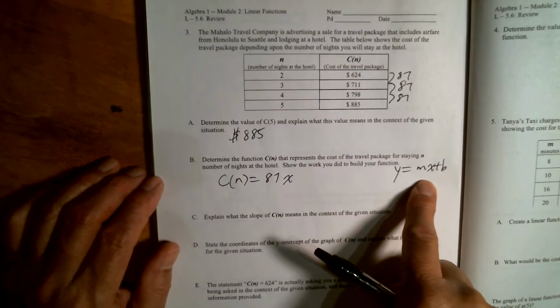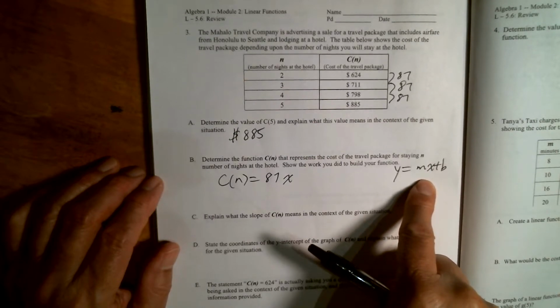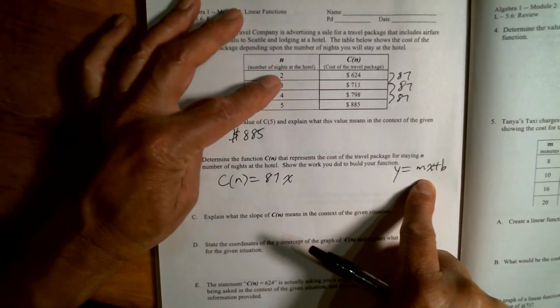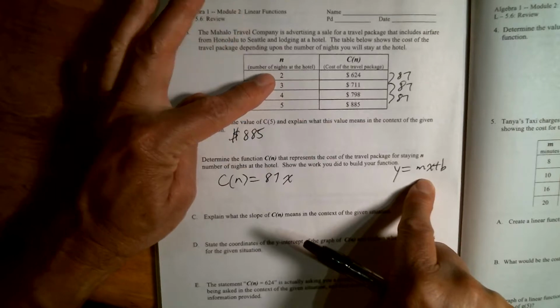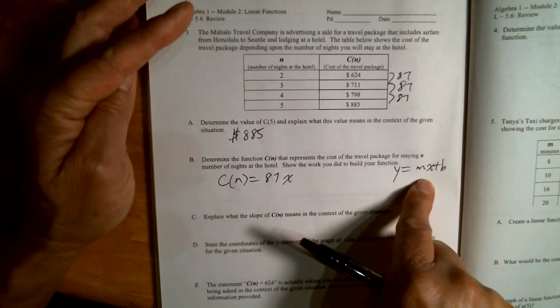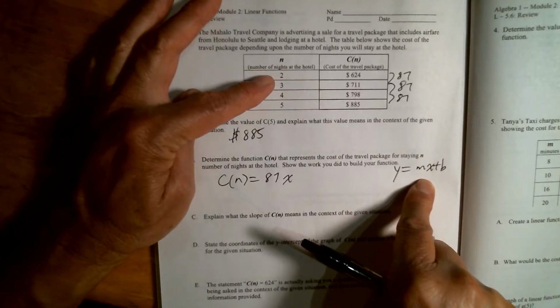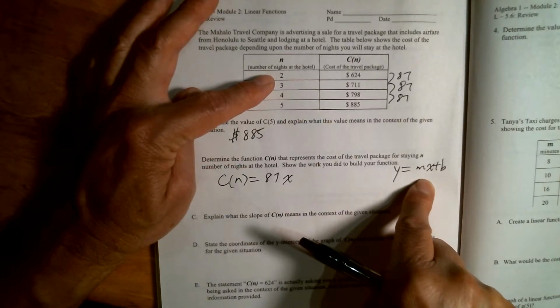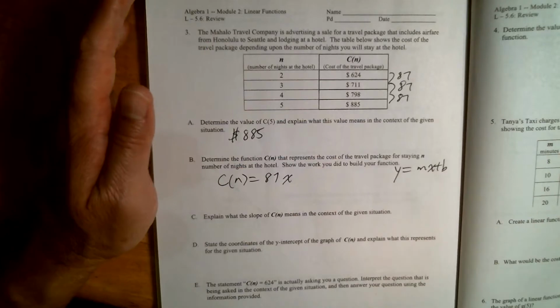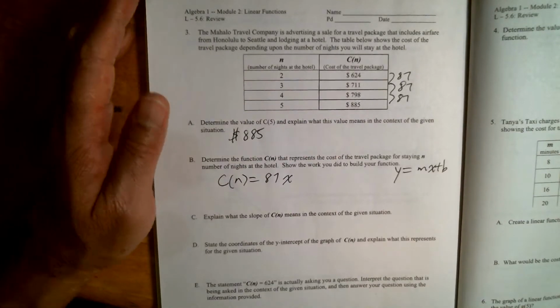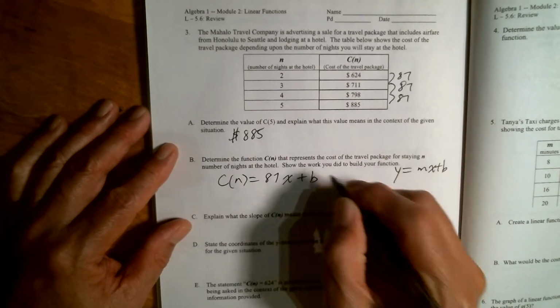Seems like we don't know what that is yet. Okay, I'm just going to leave that blank for now. Let's put this b like this.